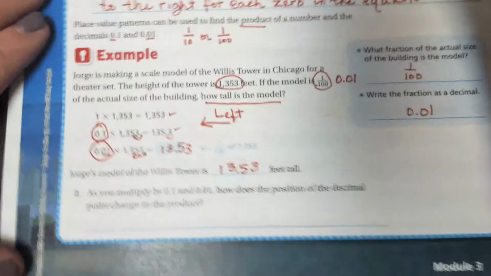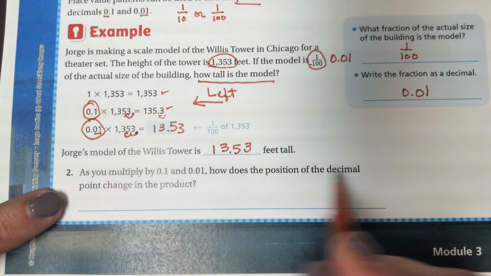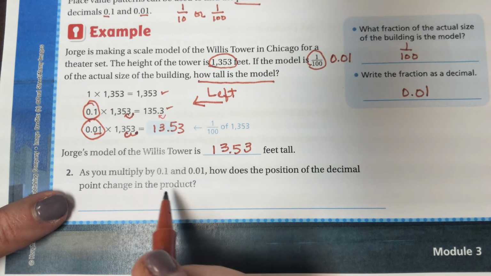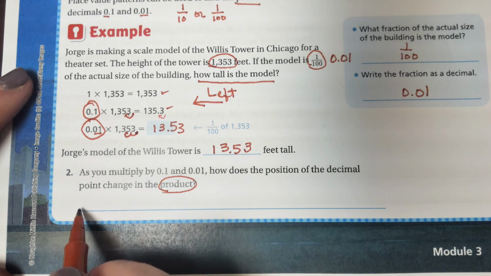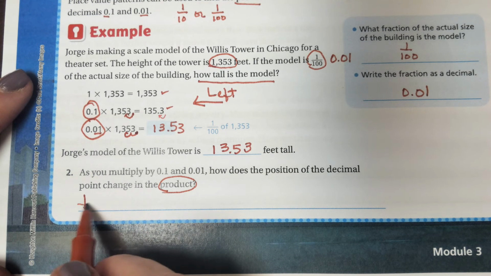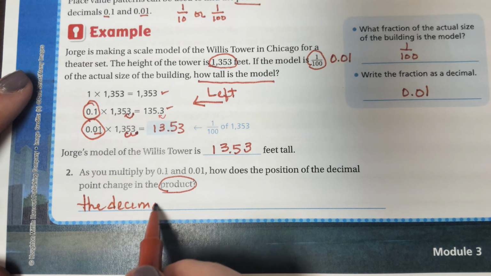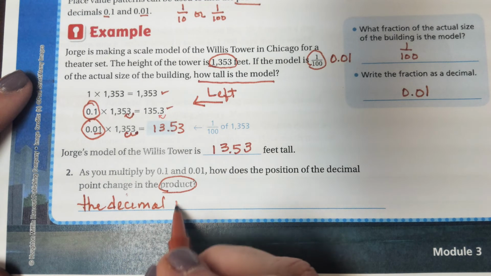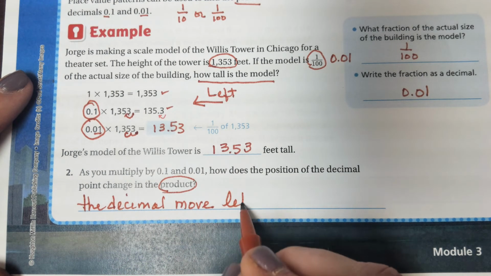As you multiply by 1/10 or 1/100th, how does the position of the decimal point change in the product? Remember, the product is the answer to a multiplication problem. I can say the decimal moves left.